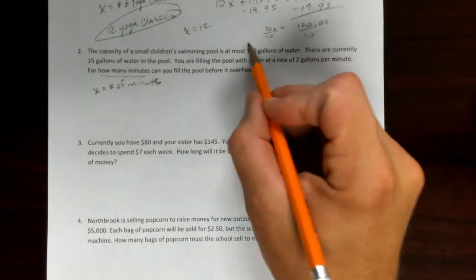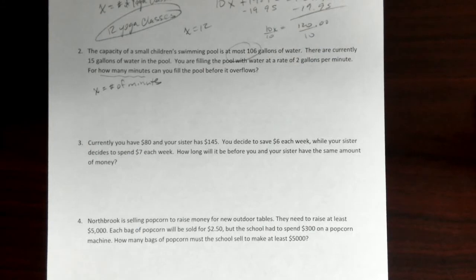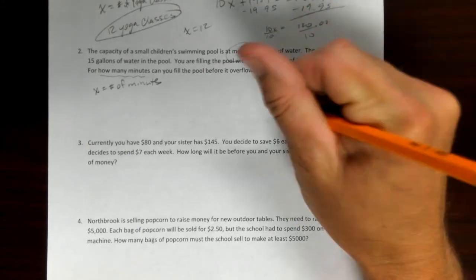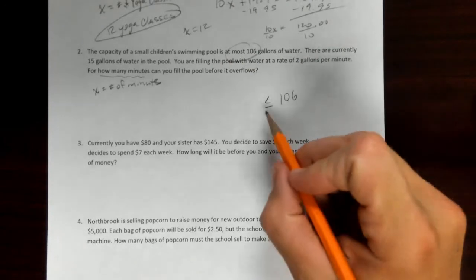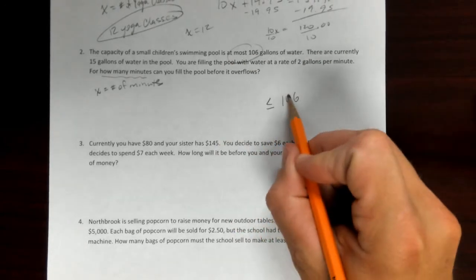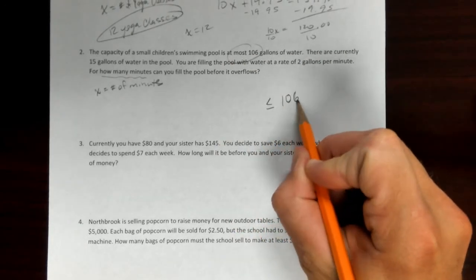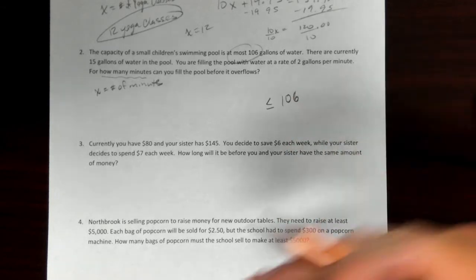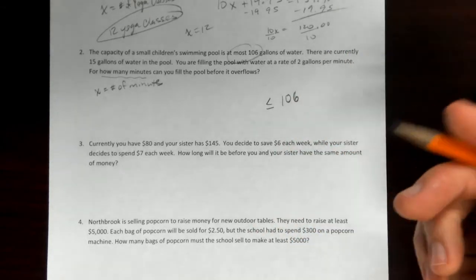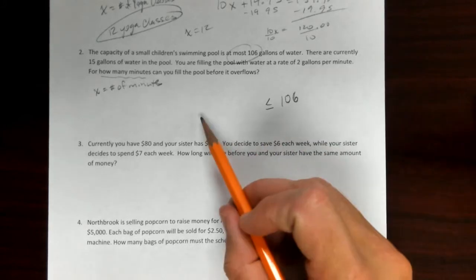Okay, so at most 106 gallons of water. So something is going to be at most. That means this has to be less than or equal to. At most 106, meaning it cannot go over 106. Otherwise, it's going to flow out the top of the pool, right? It's going to overflow. So this is my capacity of the pool.